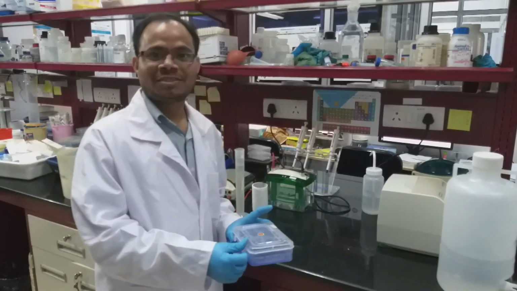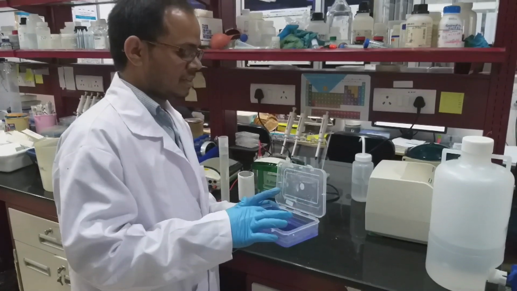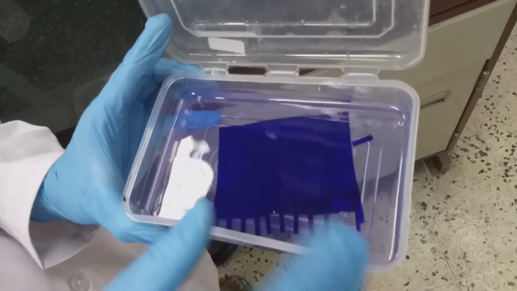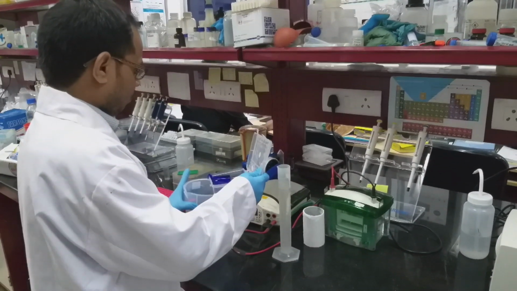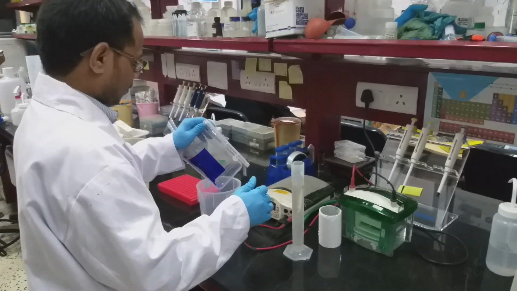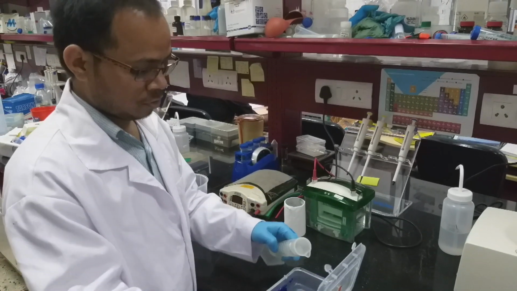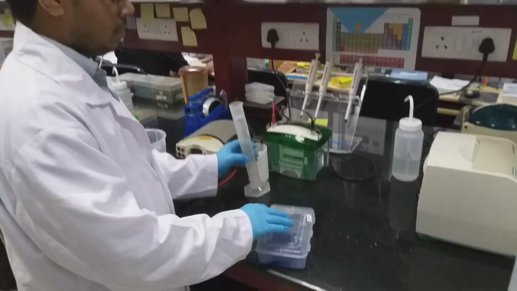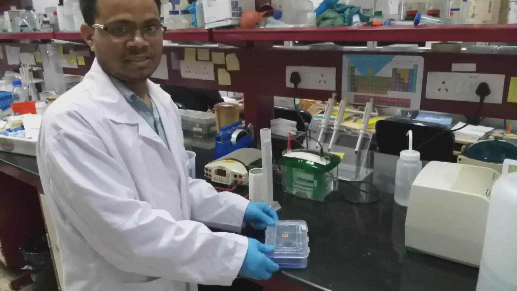We kept the gel for 2 hours in staining solution. As we can see, the staining is over, and the gel has completely turned blue. So we remove the solution. Then I am going to add destaining solution, and I will keep this on a rocker for 2 hours for destaining.